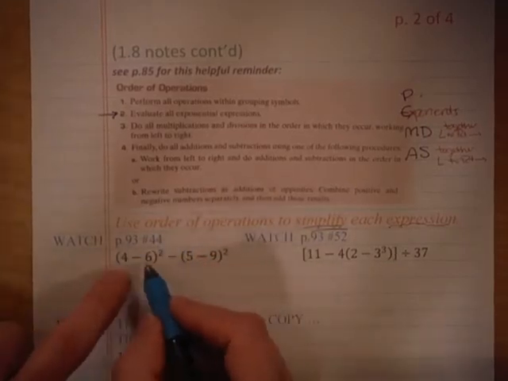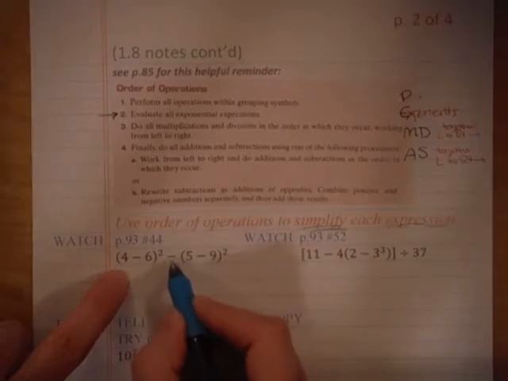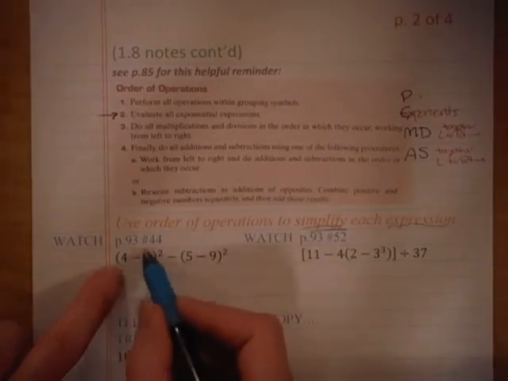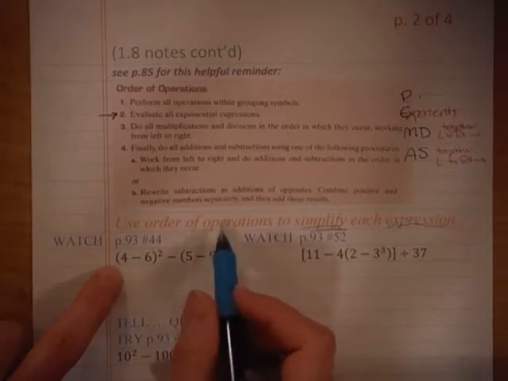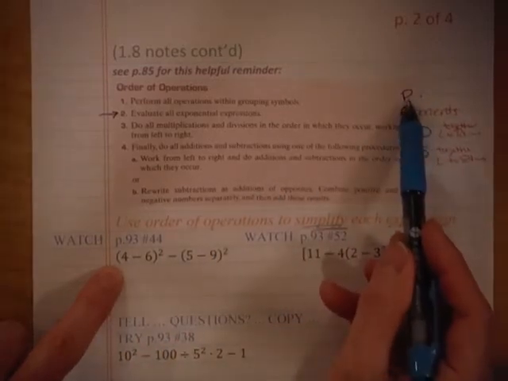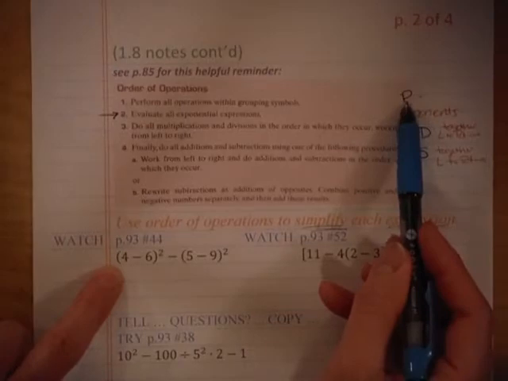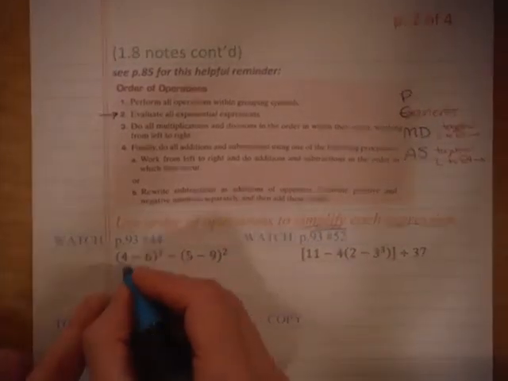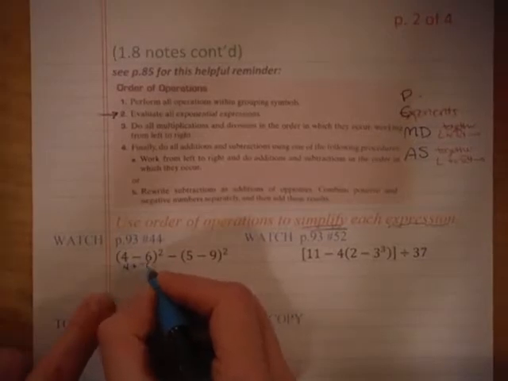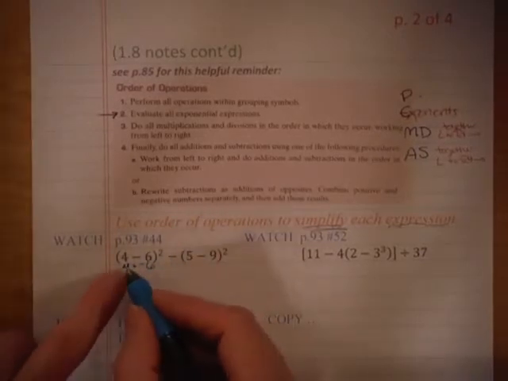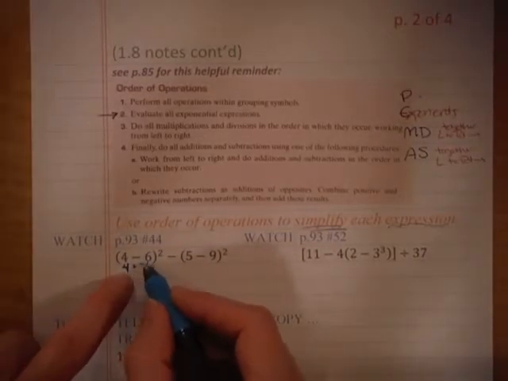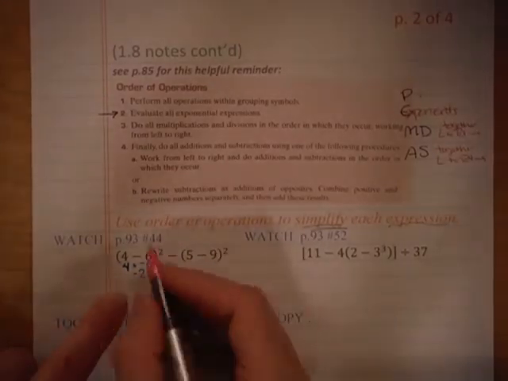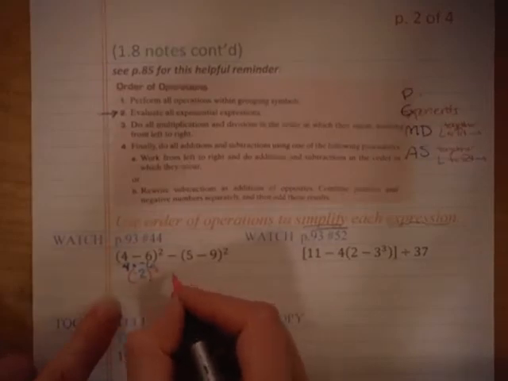We've got 4 minus 6 squared minus 5 minus 9 squared. The square applies to everything that's happening in the parentheses. Order of operations says that we need to deal with those parentheses or those grouping symbols first. So I've got 4 minus 6. That's the same as 4 plus a negative 6. Different signs, subtract, you get 2, keep the bigger sign. You've got a negative 2 as your answer here, and that is going to be squared.